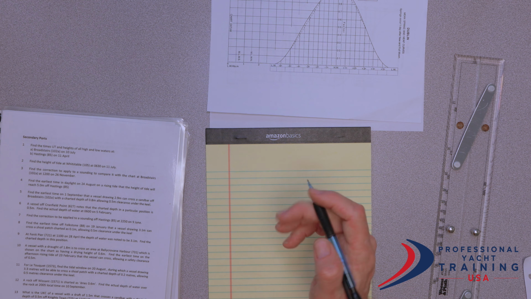And then we go down to Arklow, and let me get my ruler to make sure I get it right. Arklow, high water differences. Oh, it's a big one. Minus 0315 and minus 0201.